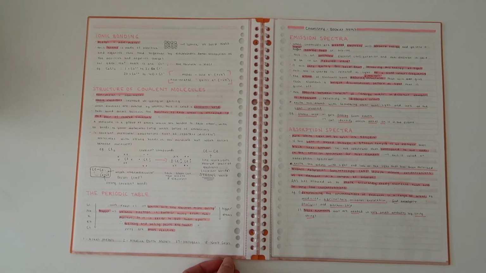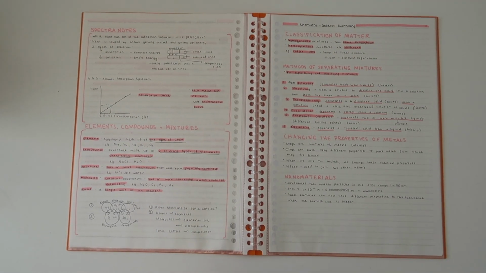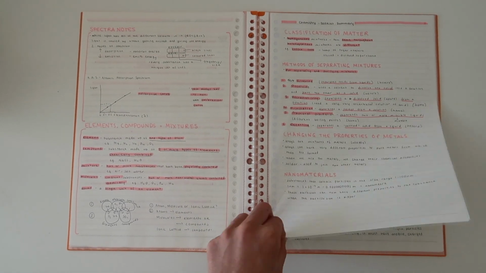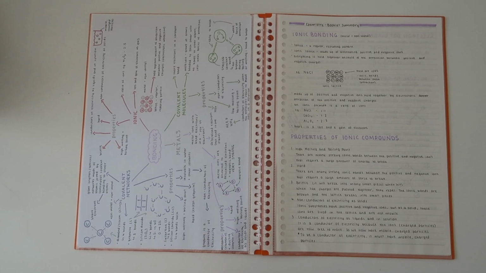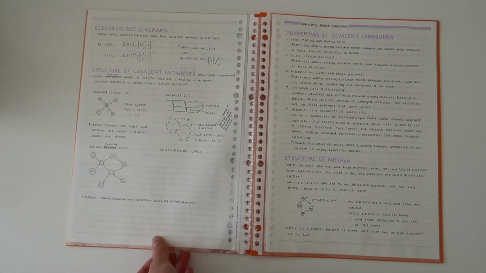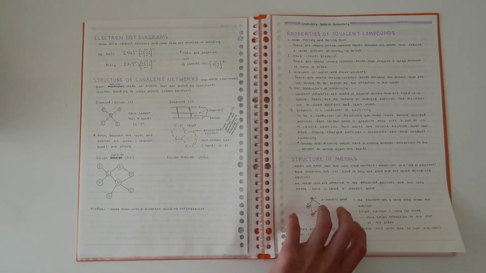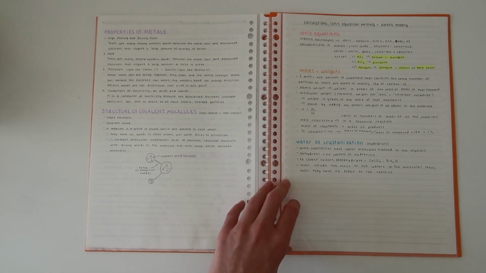As you can probably pick up as we go along, my note-taking style at the start of the year was a lot worse and I didn't summarize things as well. But I get better as we go along. So this is now the second topic and you just saw the summary mind map for this topic. It's on bonding and there are all my notes. Obviously I decided not to highlight them.